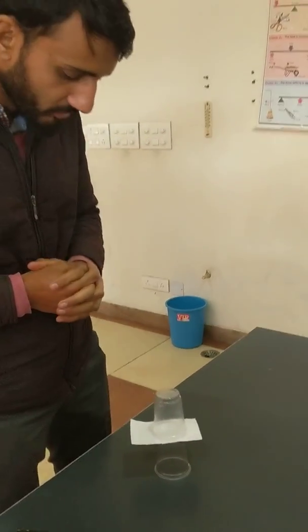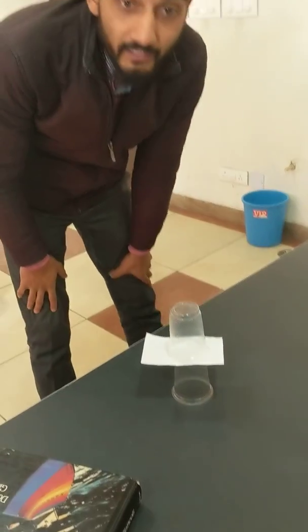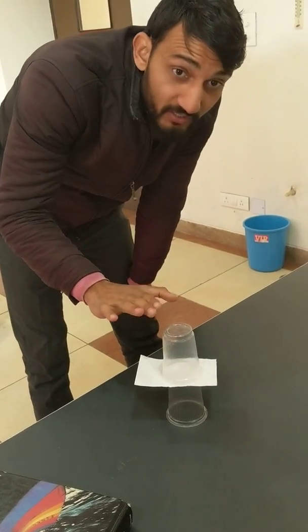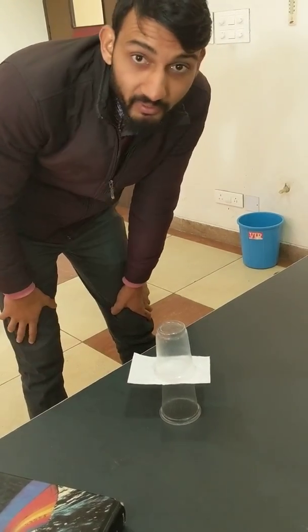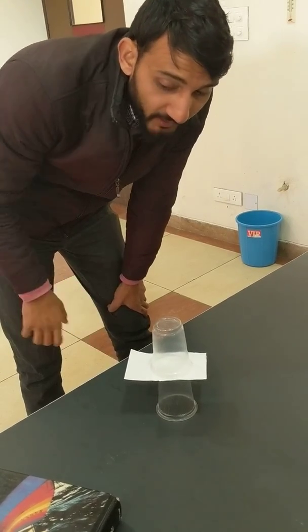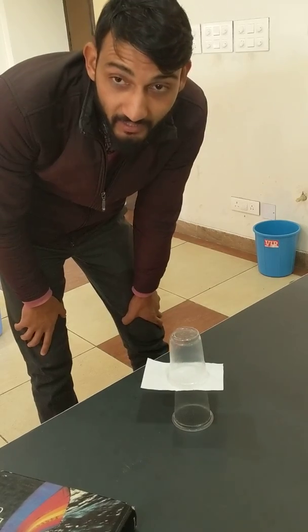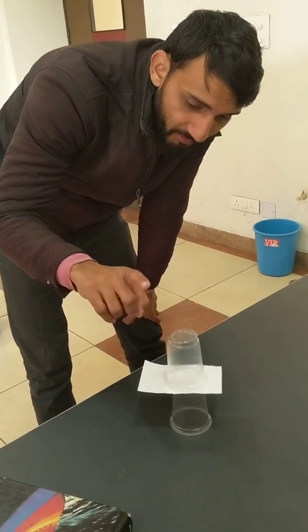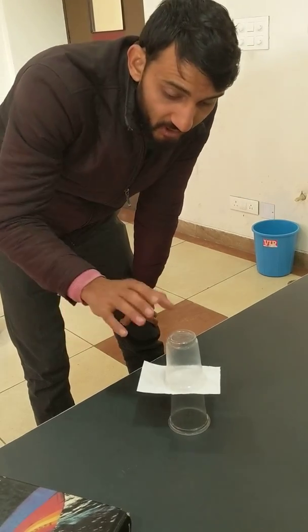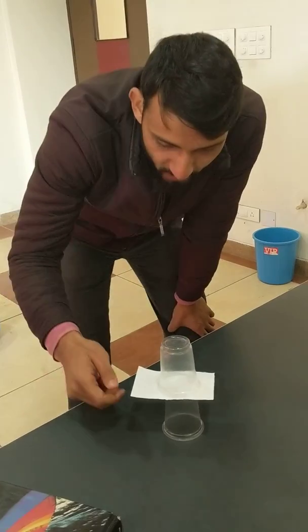What we are going to do in this case is apply a force on this piece of paper, and since the glass is at rest, it is going to remain at rest because the force is not applied on this glass. It is applied on the piece of paper. But you have to keep one thing in mind: when the force is applied, you have to be very quick, because there is a force of friction between this piece of paper and the glass, and because of that there is a possibility of the movement of the glass. So let us try to apply the force.